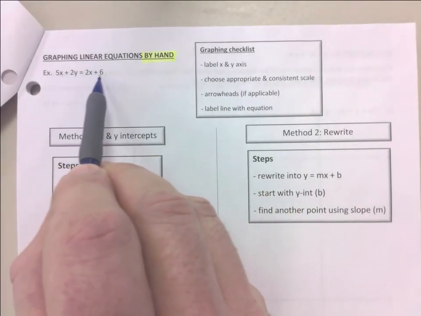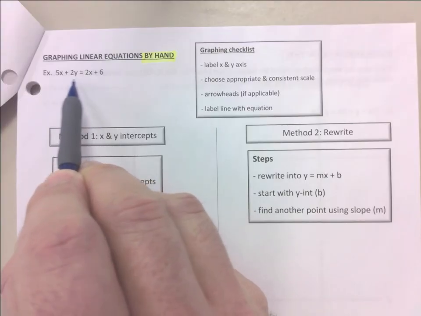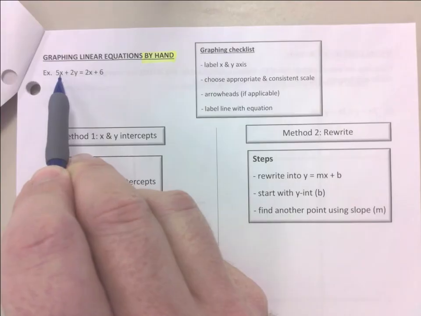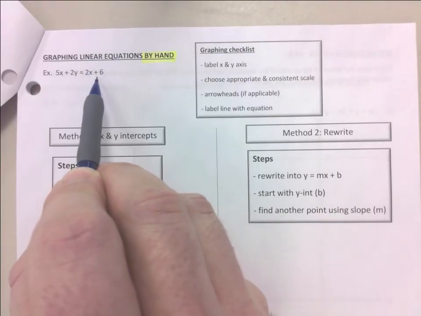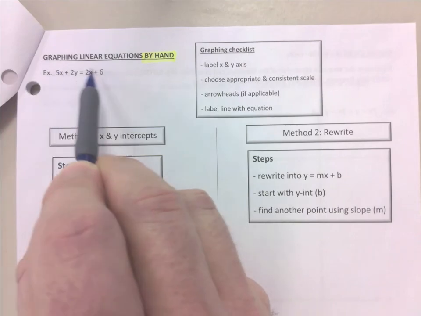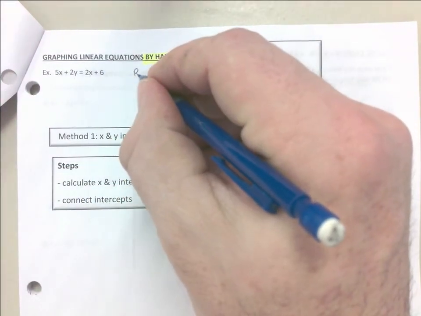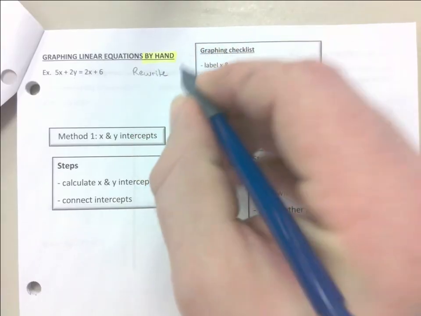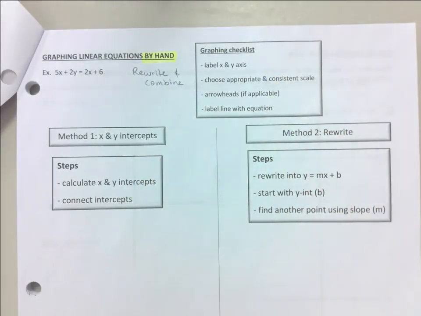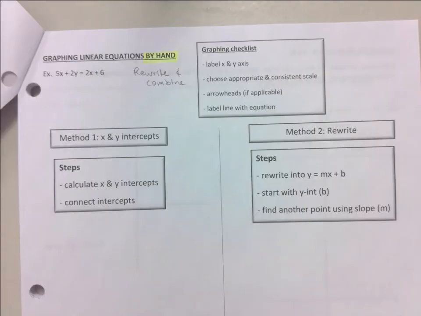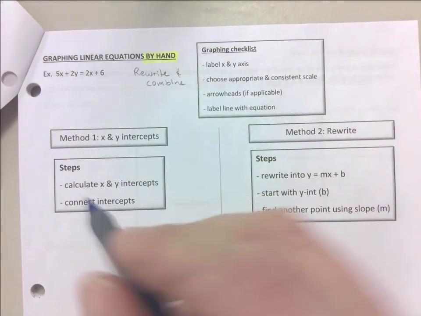Look up here, look at this equation. This is the one we're trying to graph. You don't want there to be x's spread out or y's spread out. You want them combined, so you want to, what I call, clean it up. So I will rewrite and combine. If there's ever brackets or anything like that, you want to distribute that out and then combine all your x's and all your y's, and then you want to proceed into graphing.